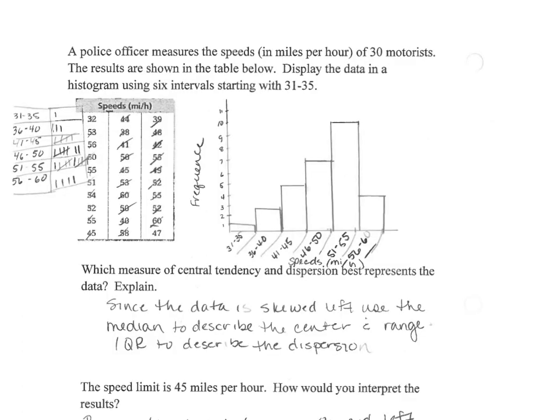So here we can see that the data again is going to be skewed left. Okay, so it's getting pulled to the left there. It's asking you which measure of central tendency and dispersion best represents it. Well, since it is skewed left, use your median to describe the center and your range and IQR to describe the dispersion.